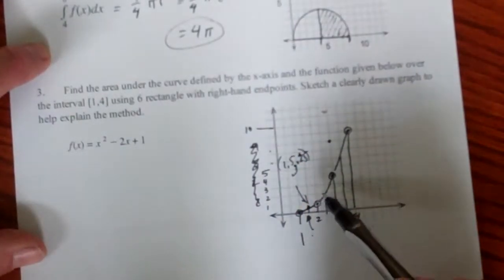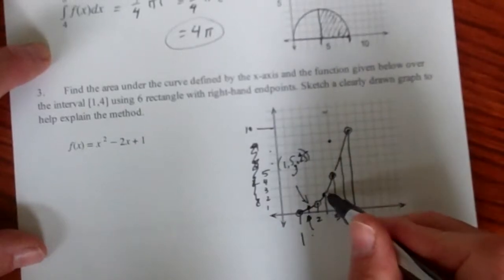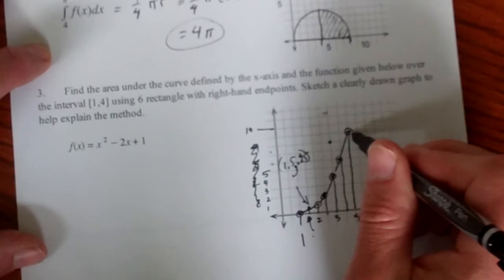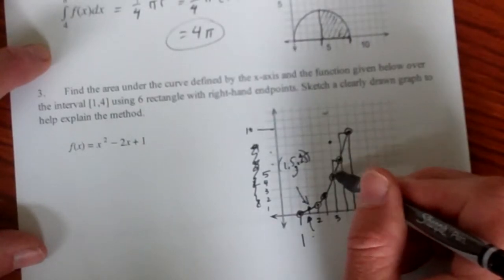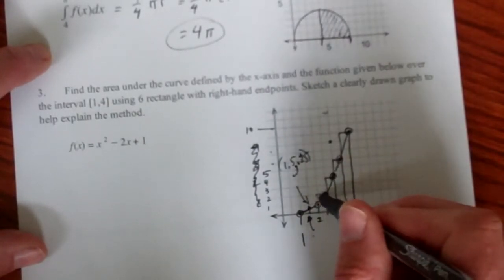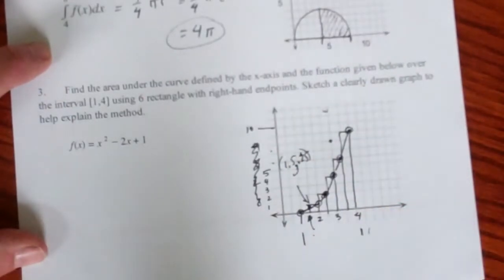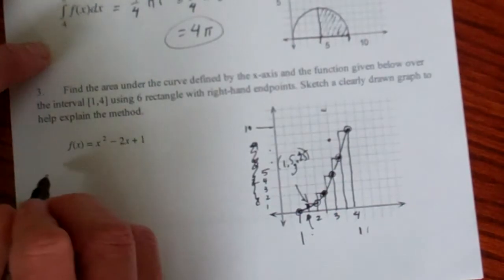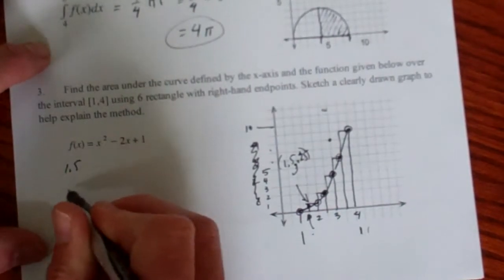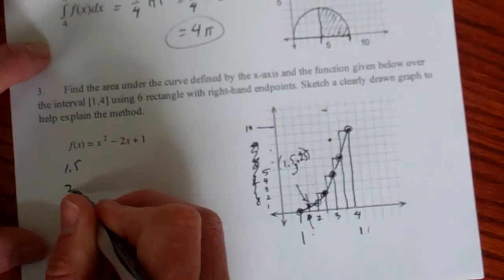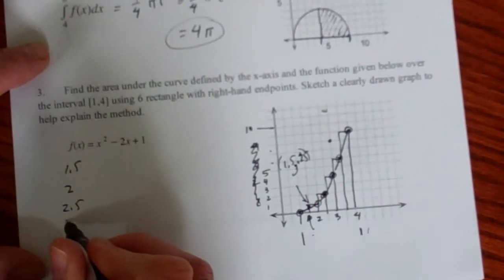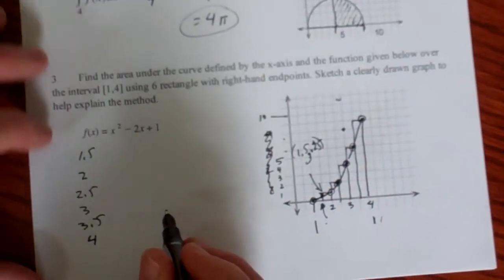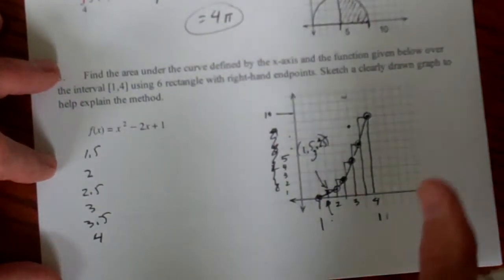Okay, so I will find all of these heights for my right-hand endpoints, and then my rectangles will look like this. Okay, and so as I write this list, the first one is going to be 1.5, and then 2, and then 2.5, and then 3, and 3.5, and then 4 for my right-hand endpoints.